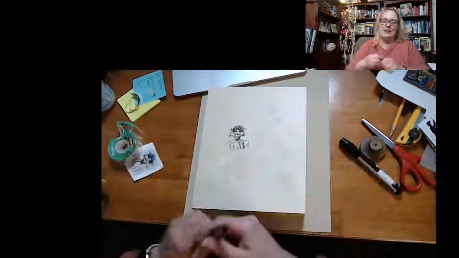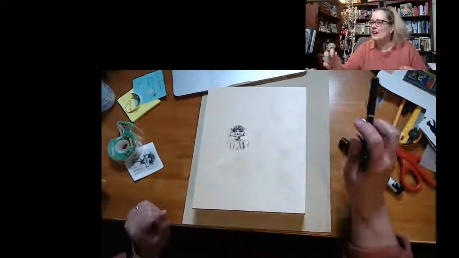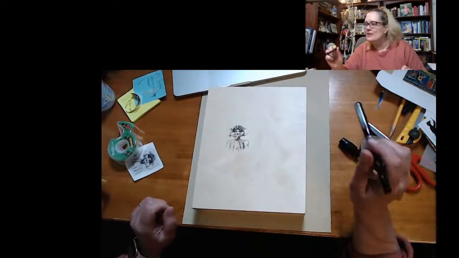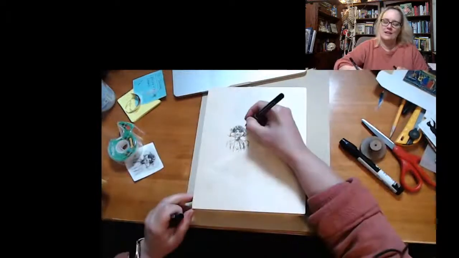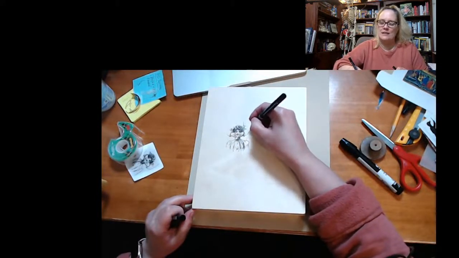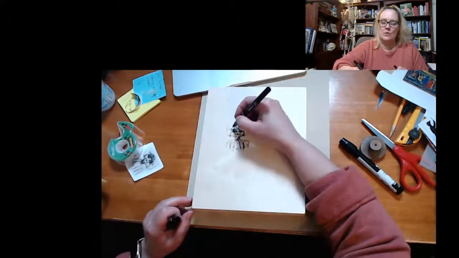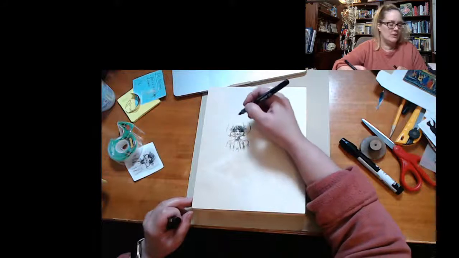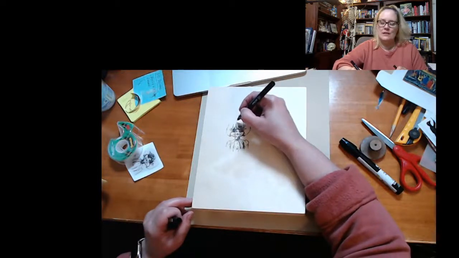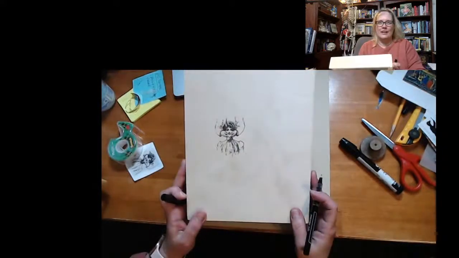The other thing about this is that if I want to draw his arm back, I kind of wish I had a marker that was not... this is a water-based marker, but I can continue the drawing if I want to.